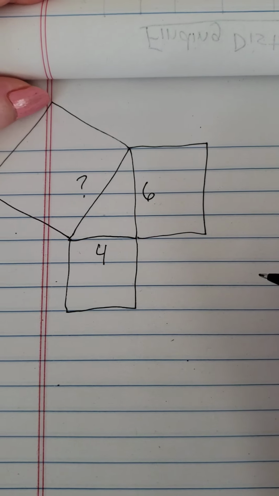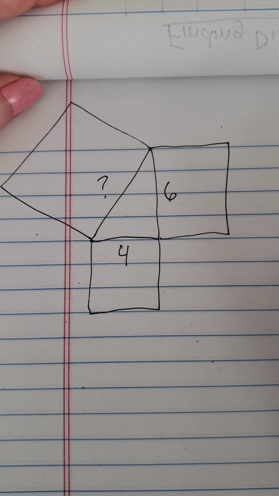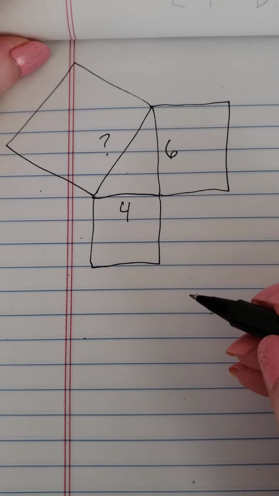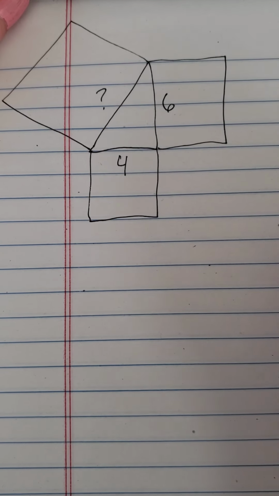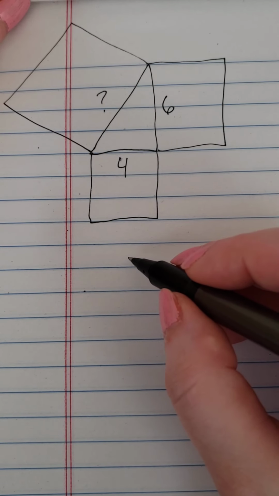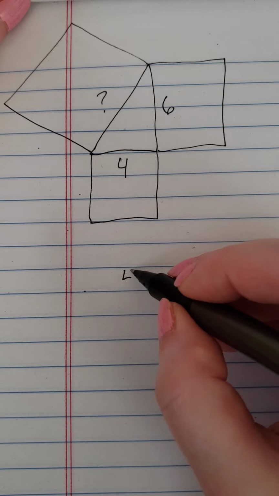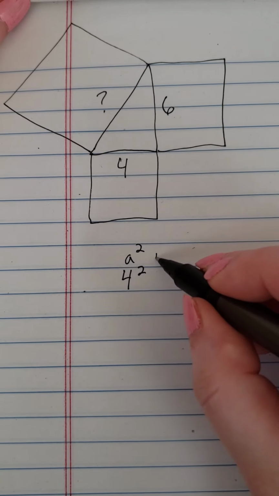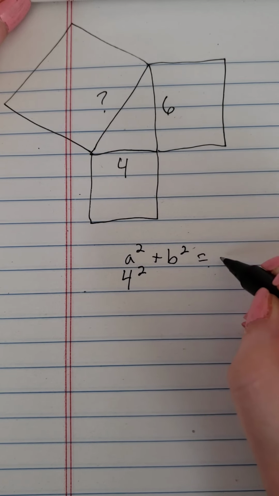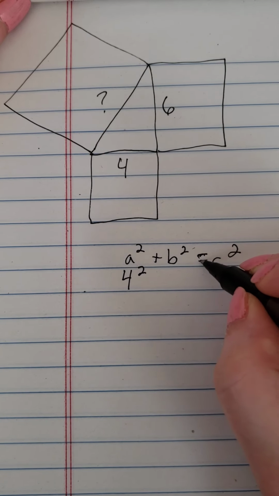I'm going to show you using Pythagorean theorem how we can figure this out. So again, length of 4, 4 squared. Remember, this is a squared plus b squared equals c squared.